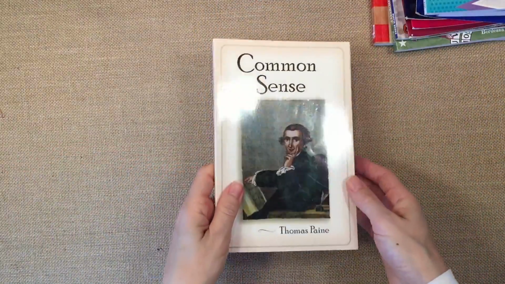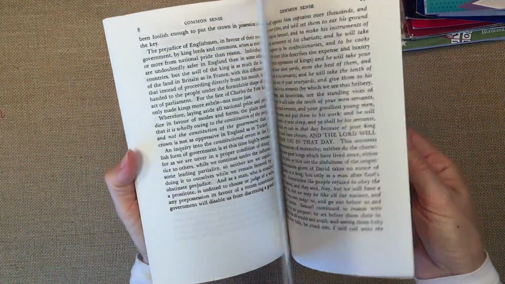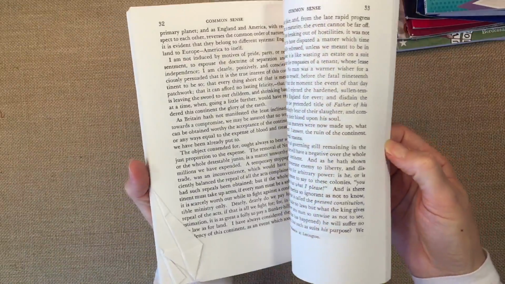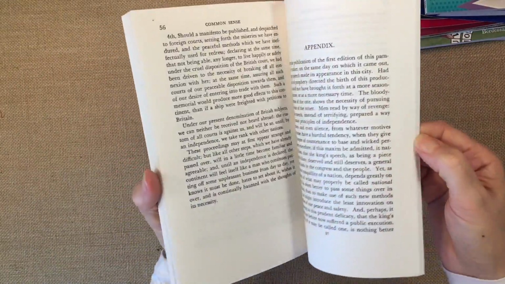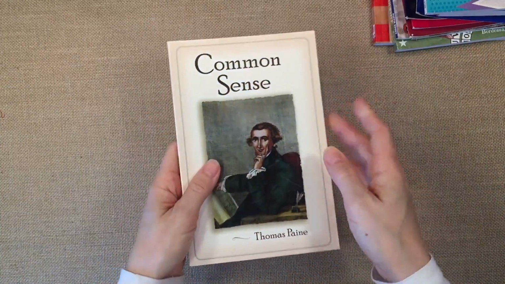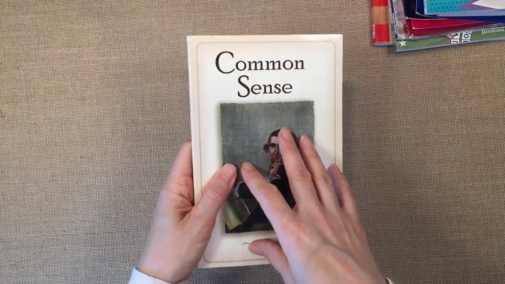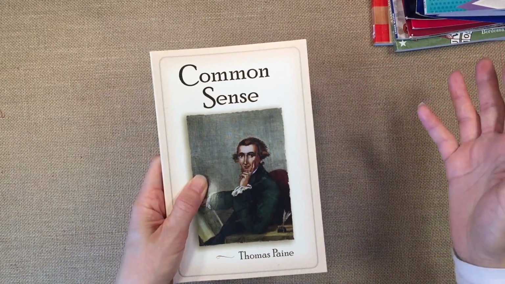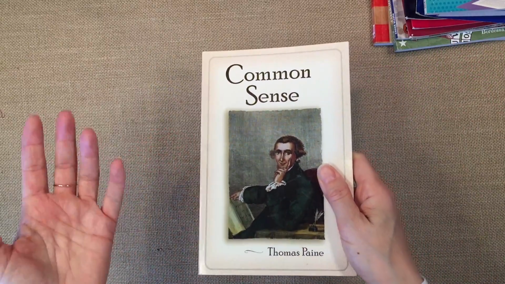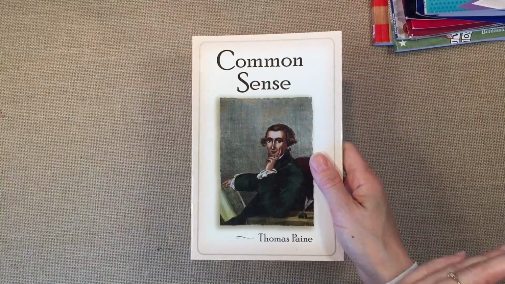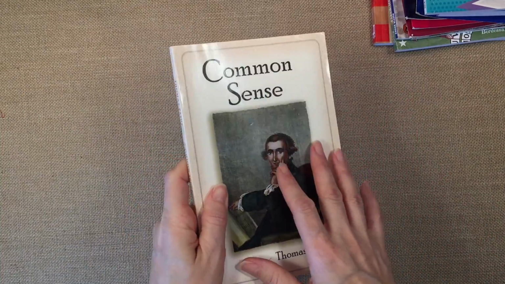And then the other book I have is Common Sense by Thomas Paine. My 9th grader read this one, but my 5th grader didn't. As my 9th grader was going through his other American history material, it would refer back to this book, and he was kind of delighted that he had already read it and had context for it later on in his history unit. So that was good for him.